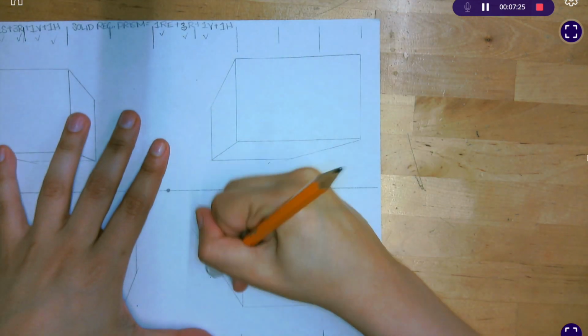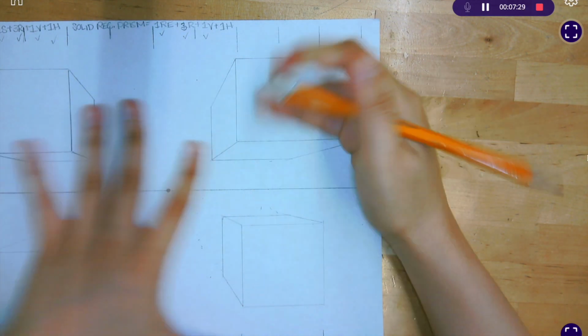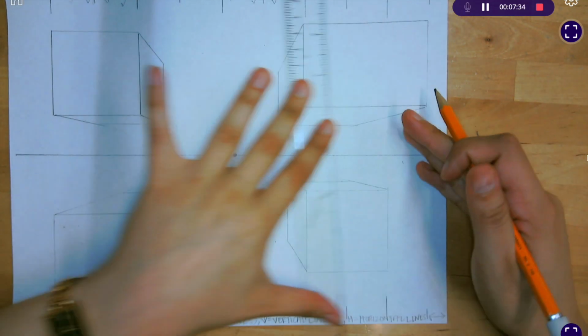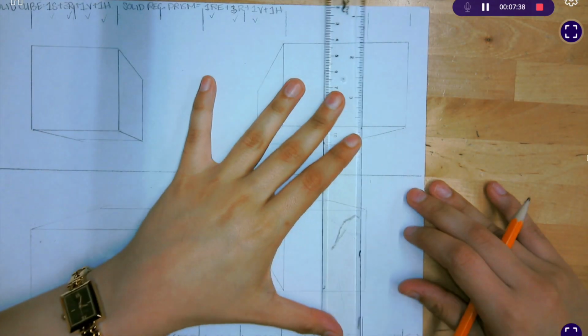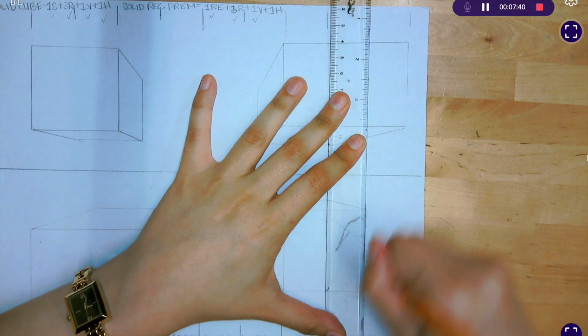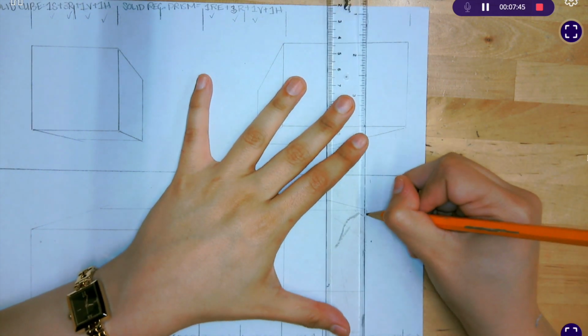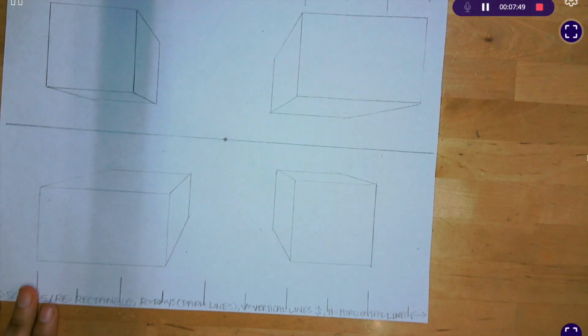Then we're gonna erase the remainders of the rays that we no longer need. Okay, so just like that.